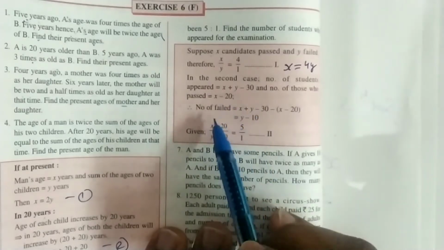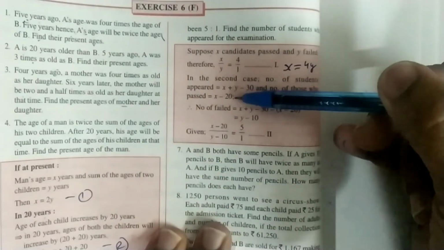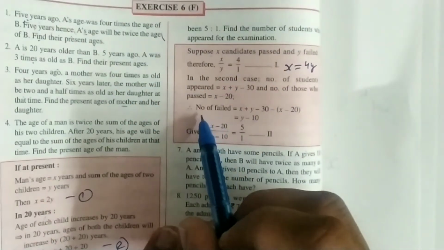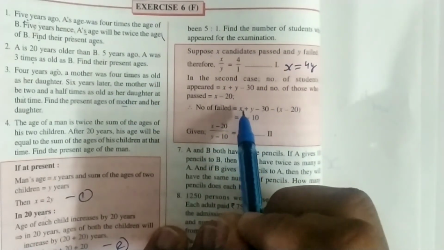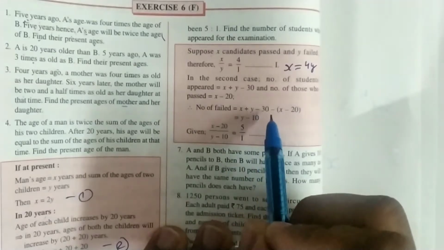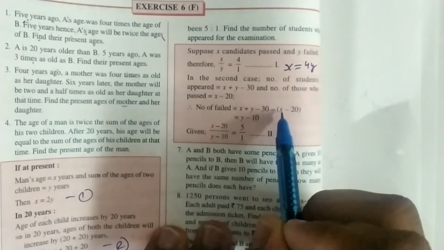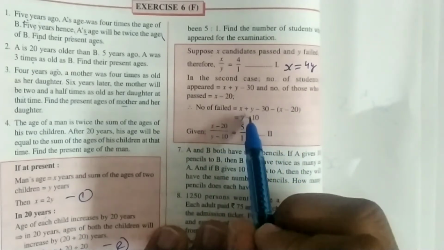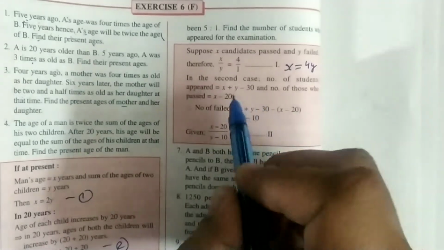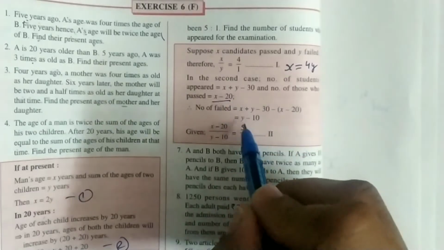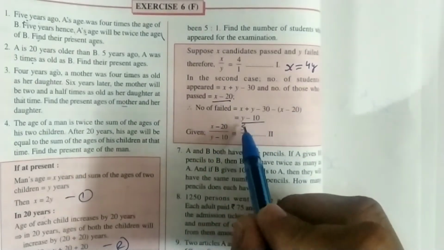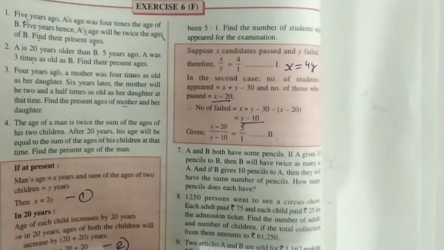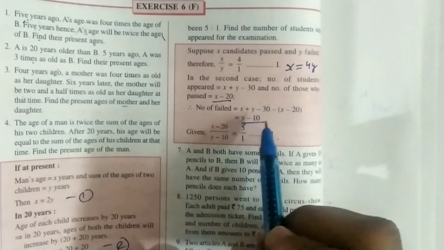Now the number of students appeared minus passed students will be the number of failed students. So the number of failed is appeared, that is X plus Y minus 30, minus the students who passed, X minus 20. On subtraction we get the number of students who failed. So now this is the passed students, this is the failed. Their ratio will become 5:1. From here we will obtain our second equation on cross multiply.